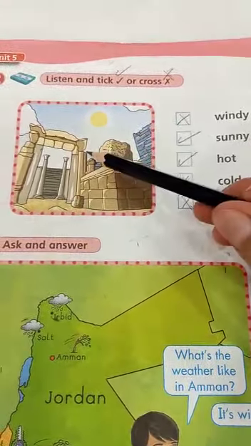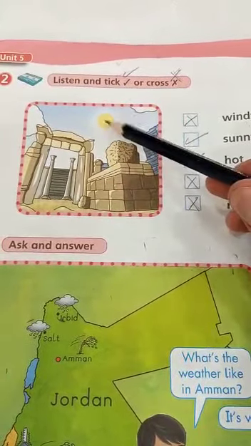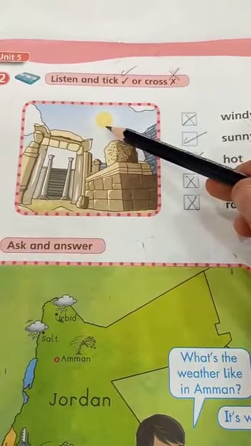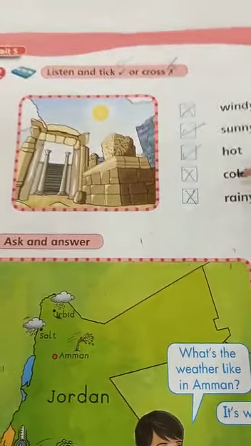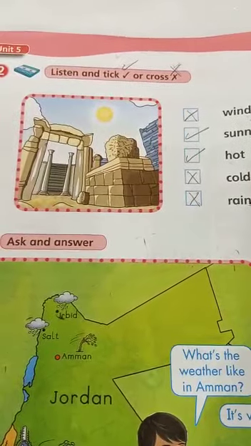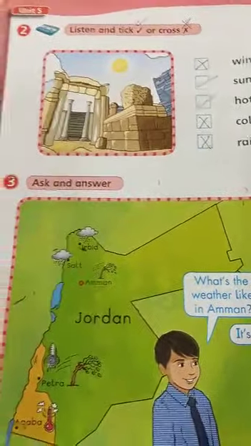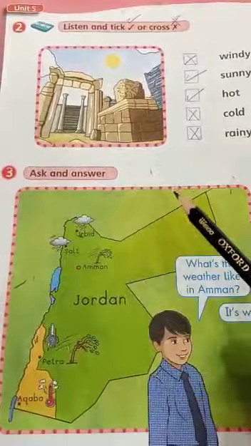So the weather in Jerash today is hot and sunny. Hot and sunny. It isn't windy. It isn't cold. It isn't rainy.